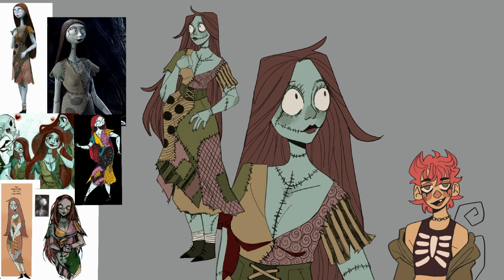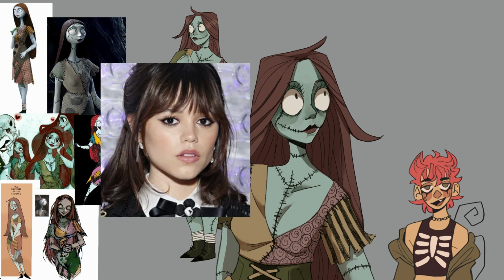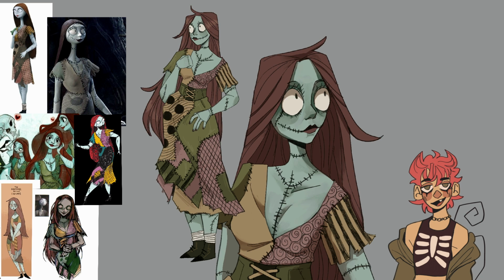But drawing these characters that already have very stylized and unique looks kind of gave me more freedom to explore my style and shapes, which was really fun. So yeah, proportions were a bit different, especially because I wanted to keep the iconic massive Sally eyes. For some reason, she turned out looking like Jenna Ortega. That was not intentional, but oh well, I'm not complaining.